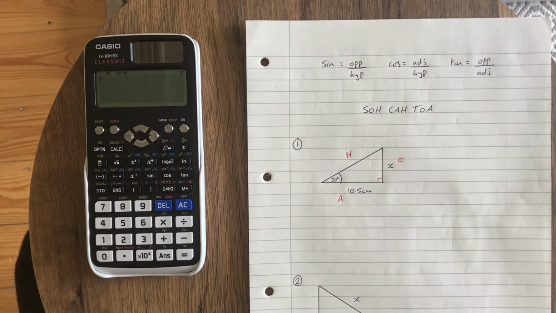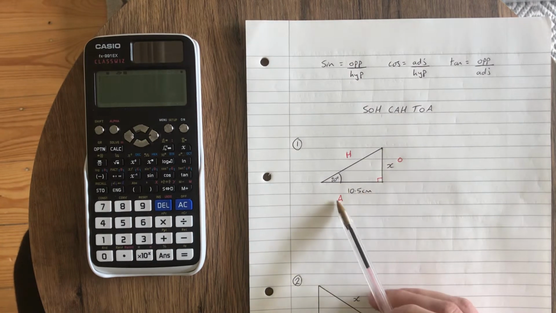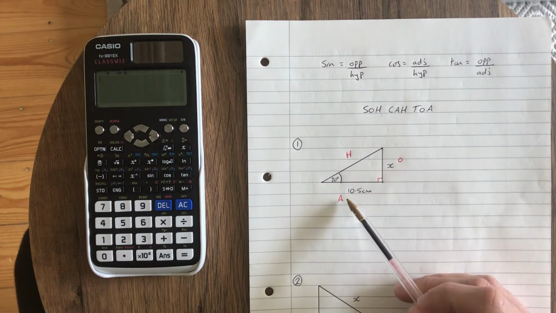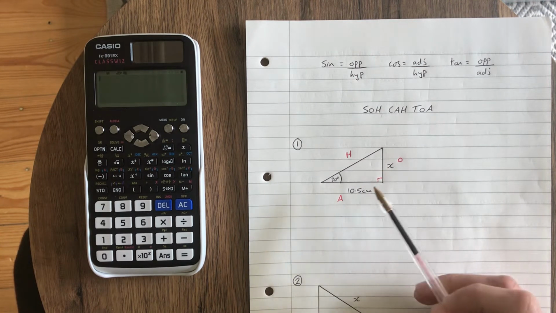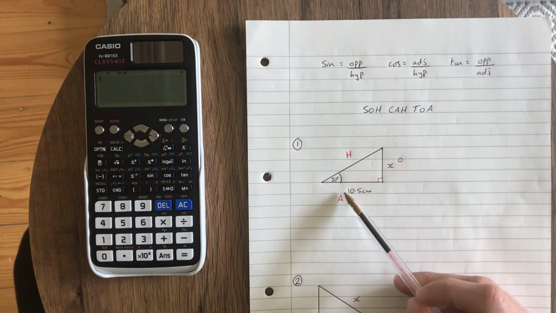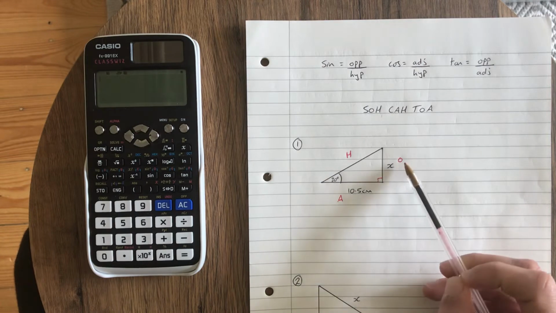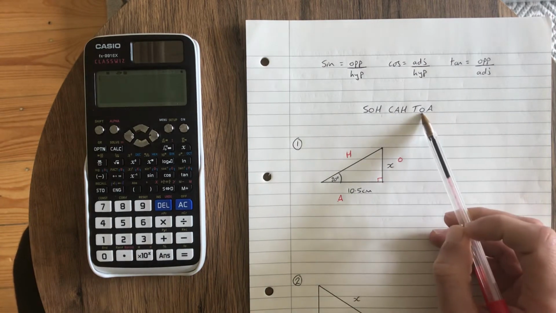And to do so, we're going to need to look carefully at the lengths that we're given. So this is the only length we're given, and x is the length we're trying to find, which tells us we want to use a trig function that is going to include A, the adjacent, and O, the opposite, in that equation. And A and O we can see here come in this one here.